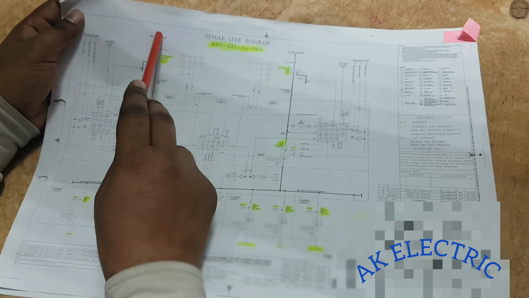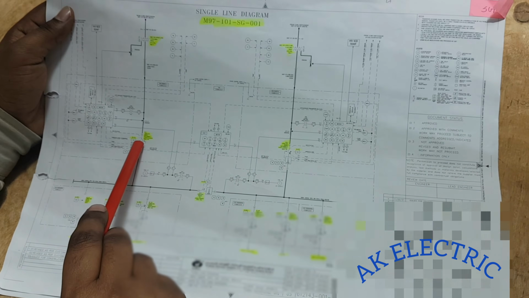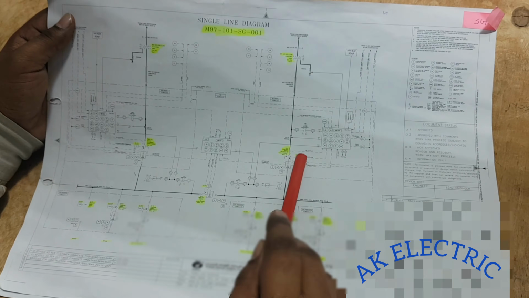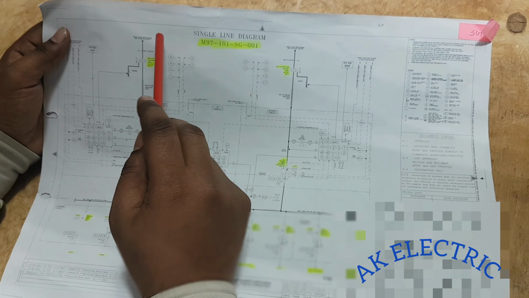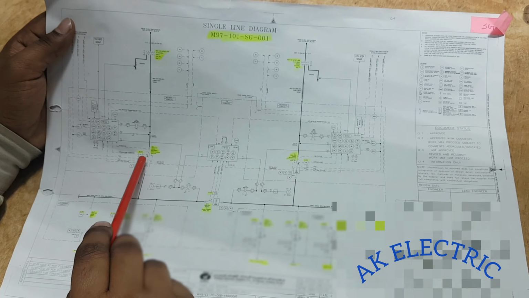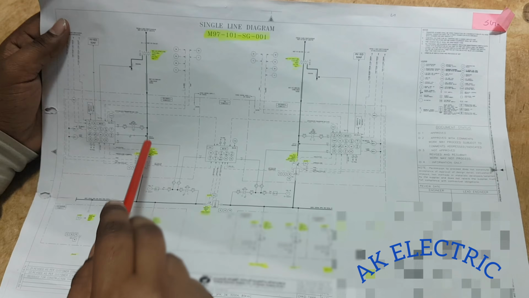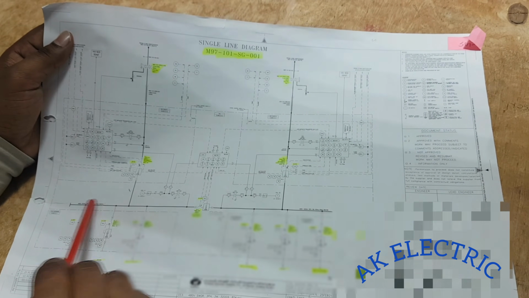Okay, this is incomer 1 and this is incomer 2. Here you will find incomer 1 breaker. Here you will find incomer 2 breaker. Okay, 480 volt supply will come from transformer like this. Once it reaches the incomer breaker, we have to switch on. Once we switch on, this supply will come to bus A.